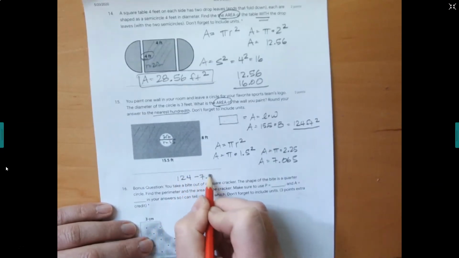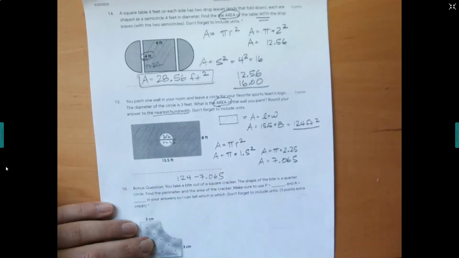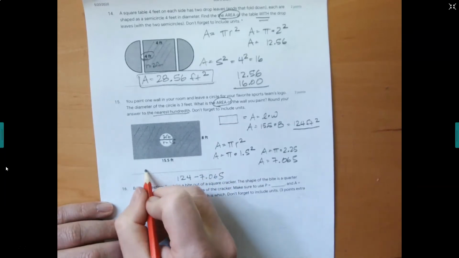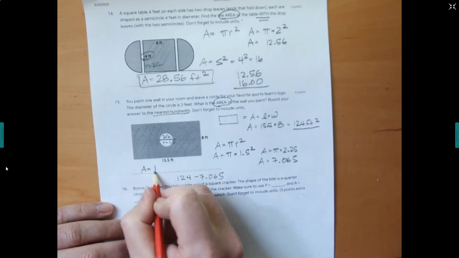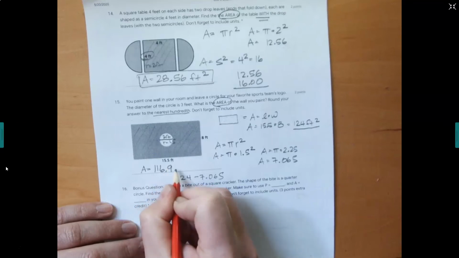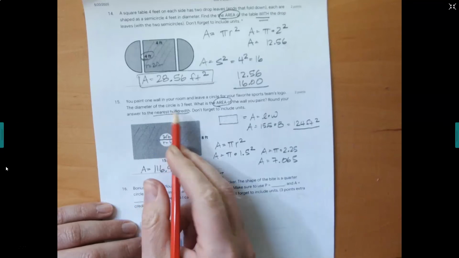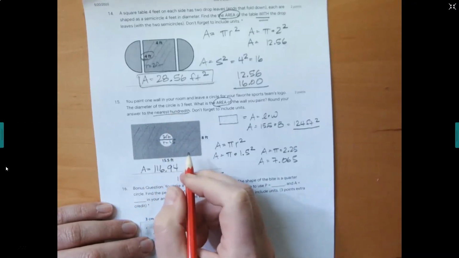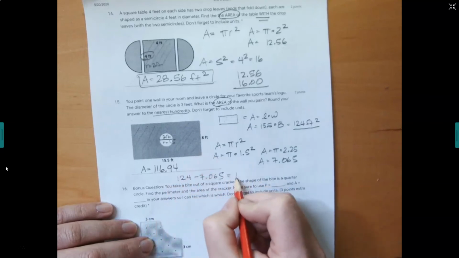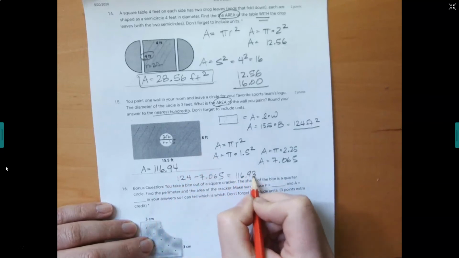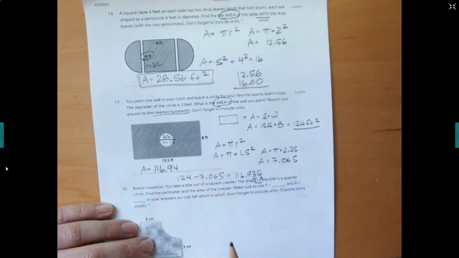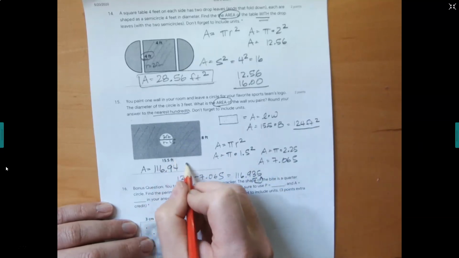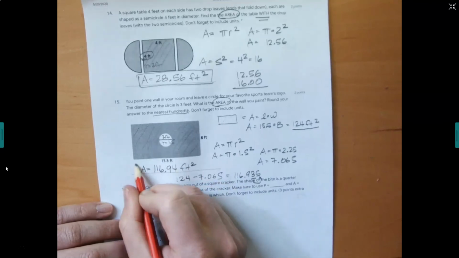Minus 7.065. And I end up with the area of the painted surface is 116.935. Look at the neighbor, it's a 5, so it goes up 1 in value, right? And we have feet squared.